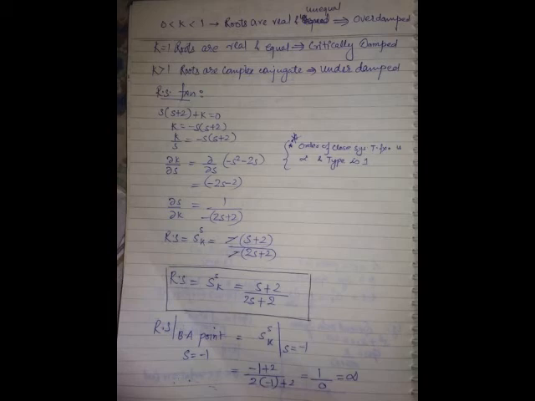This becomes Kp into 1 plus 1 by TiS plus TdS into E of S. E of S is input, P of S is output. So this is implemented as a lag lead compensator. This is the implementation of a PID controller.